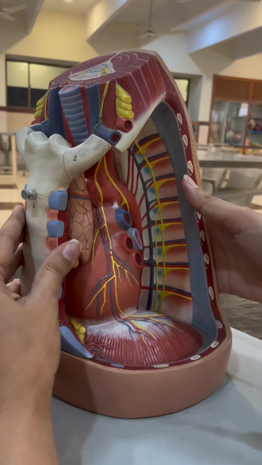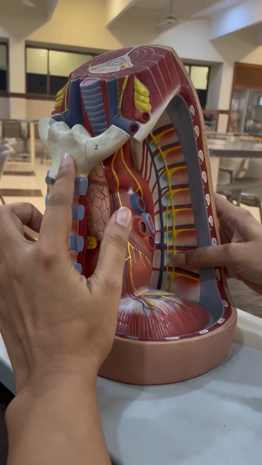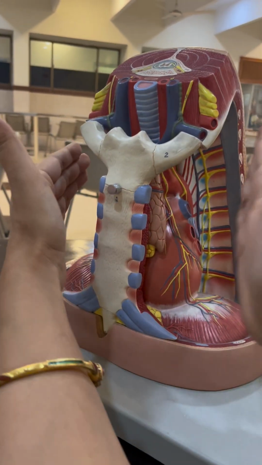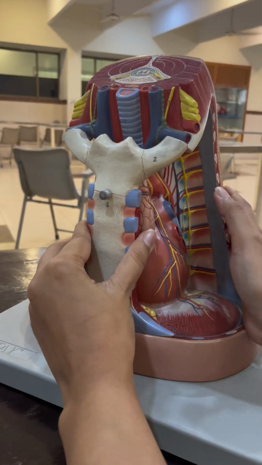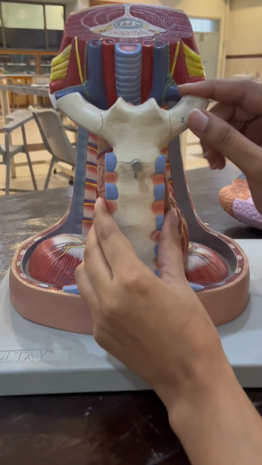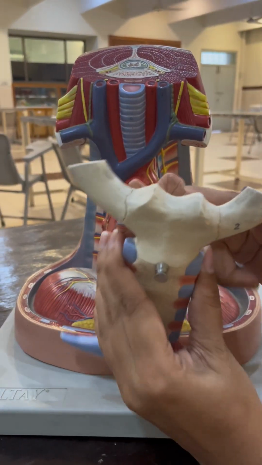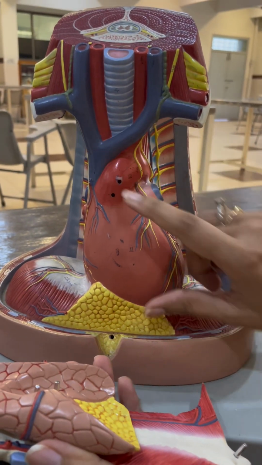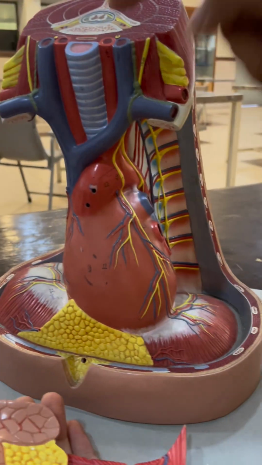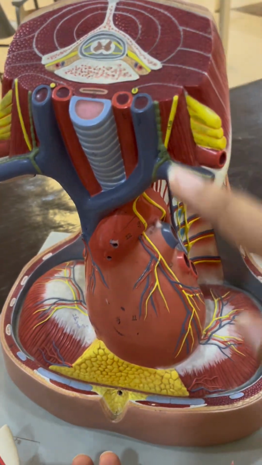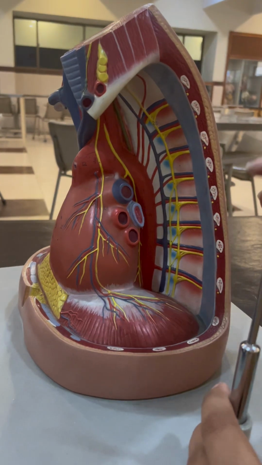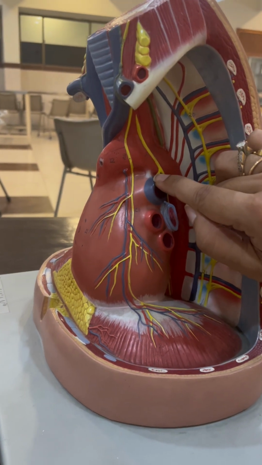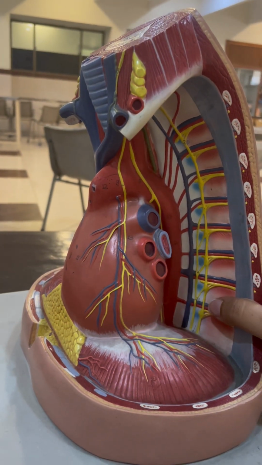The superior mediastinum is bounded anteriorly by the manubrium sterni, posteriorly by the first four thoracic vertebrae, and on each side is the mediastinal pleura. The contents of superior mediastinum are this thymus, this arch of aorta, the brachiocephalic veins, this trachea, esophagus behind it, and the lymphatics. The phrenic nerve, this vagus nerve, and the left recurrent laryngeal nerve. These are the contents of the superior mediastinum.